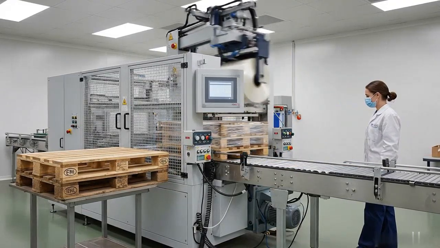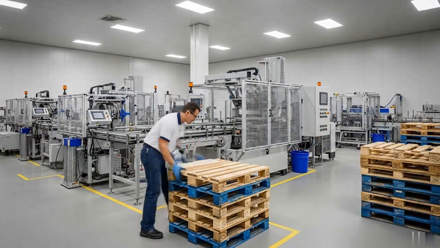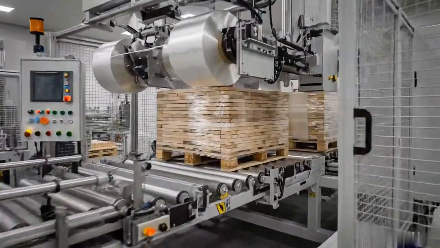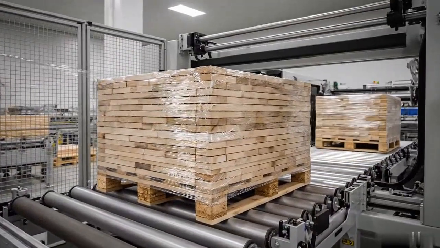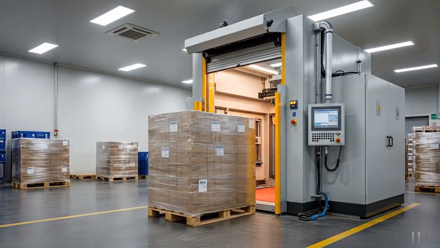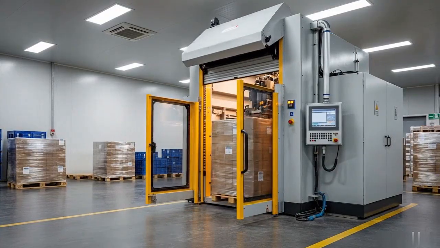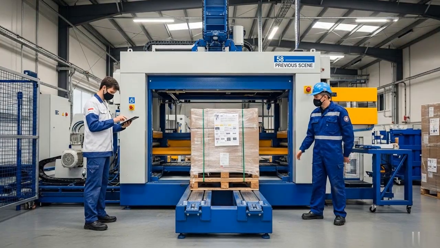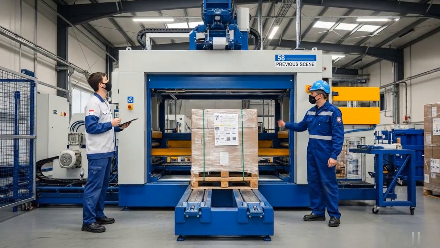The pallets are packaged in the packager and then shrink-wrapped. The shrink-wrapped palletized pallets are palletized in the palletizer. The palletized pallets are labeled in the labeler.